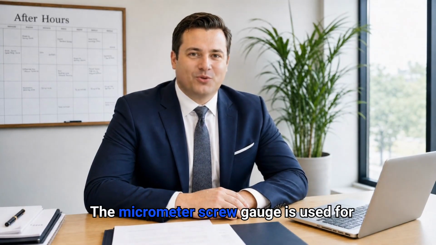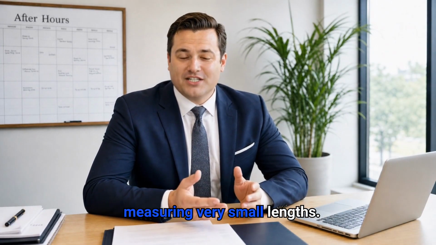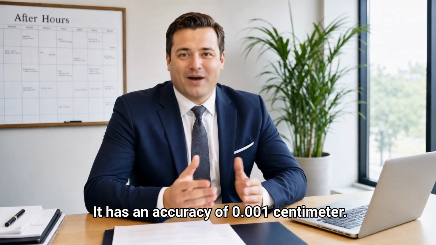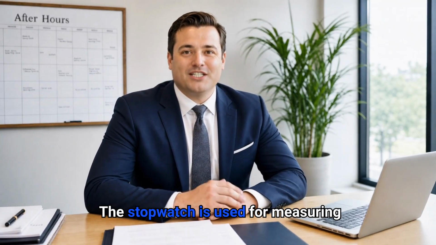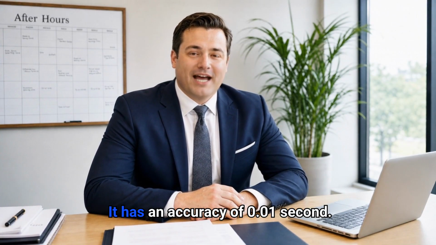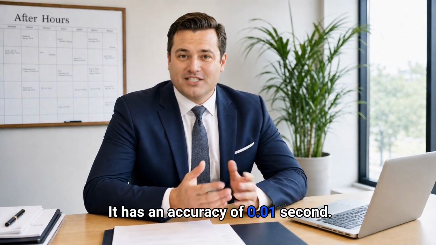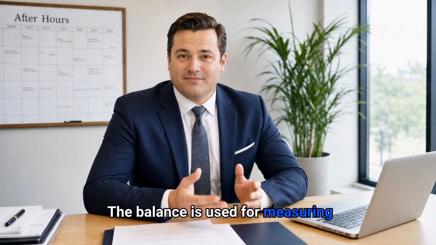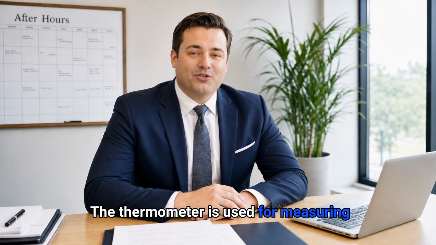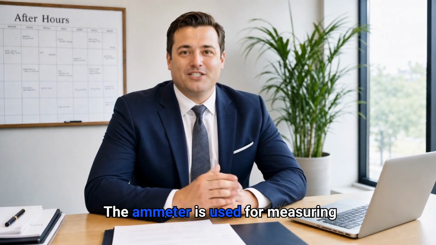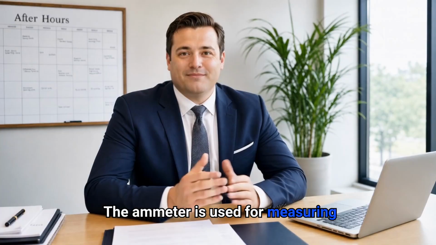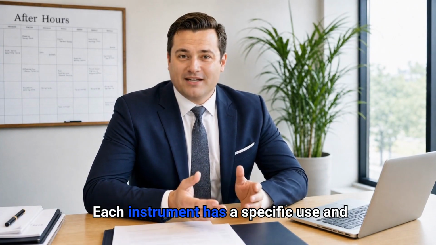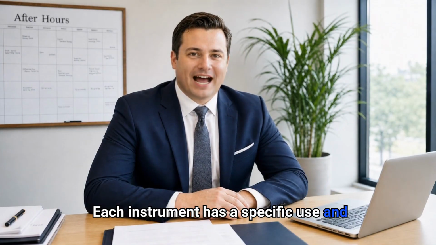The micrometer screw gauge is used for measuring very small lengths. It has an accuracy of 0.001 centimeter. The stopwatch is used for measuring time. It has an accuracy of 0.01 second. The balance is used for measuring mass. The thermometer is used for measuring temperature. The ammeter is used for measuring electric current. The voltmeter is used for measuring voltage. Each instrument has a specific use and accuracy.